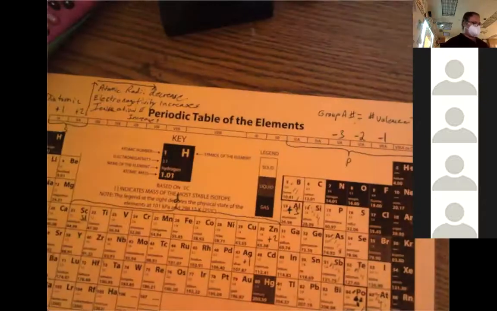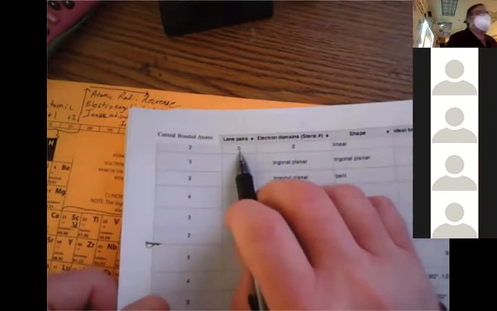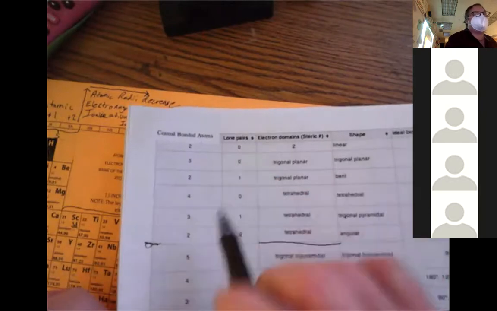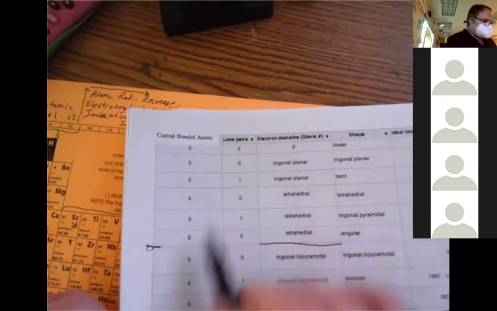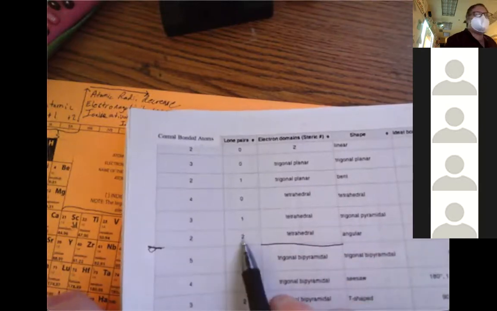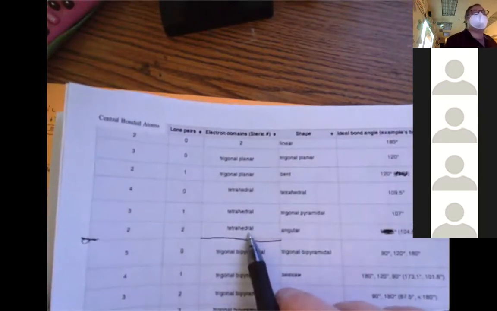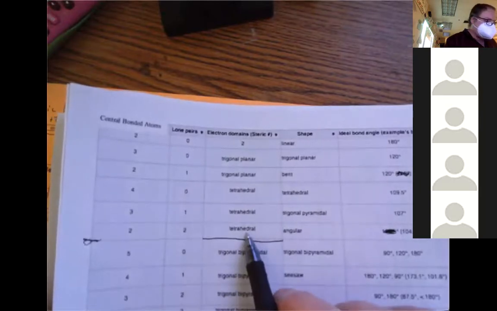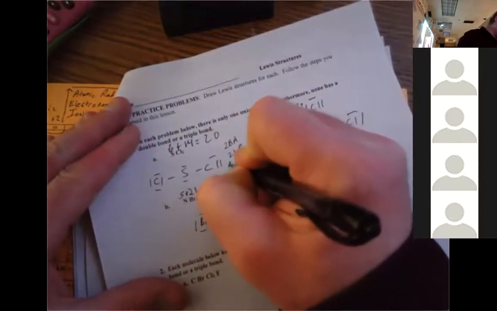So if we look back on the back here, we go down here to number of central bonded atoms. Here's 2 and 0 lone pairs. That's not the shape we're looking for. Here's 2 and 1 lone pair. That's not the shape we're looking for. Here's 2 bonded atoms and 2 lone pairs. So the actual electron domain for that is tetrahedral, but the shape I'm looking for is angular. So for the shape for this one, we're going to put angular.